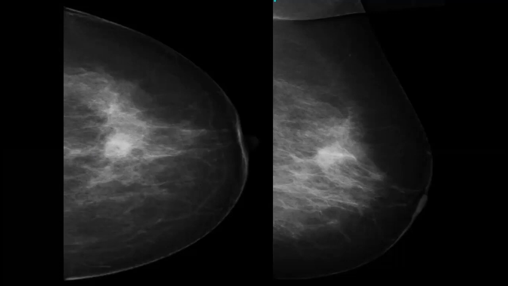And what will the next step be? It is around 12 o'clock, might be slightly toward 1 o'clock, between 12 and 1 o'clock, might be 12 and a half. So what is the next step? Have to do an ultrasound or spot magnification view. Magnification or compression? Which one?